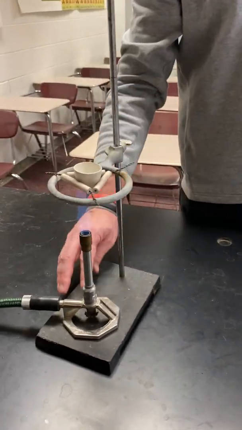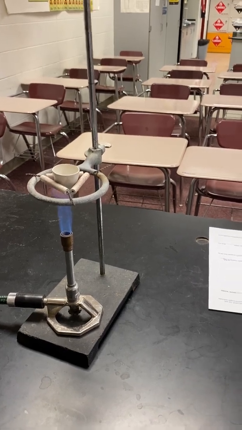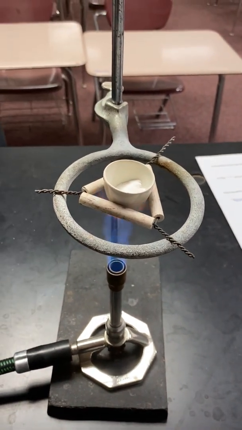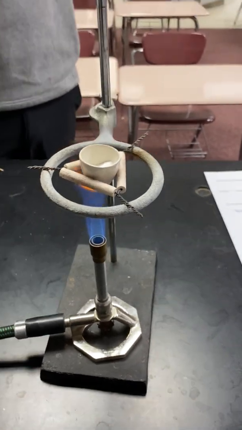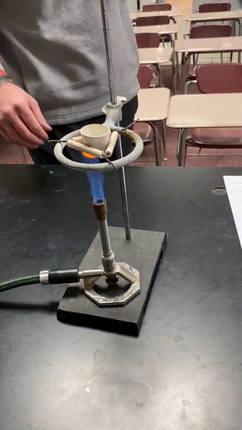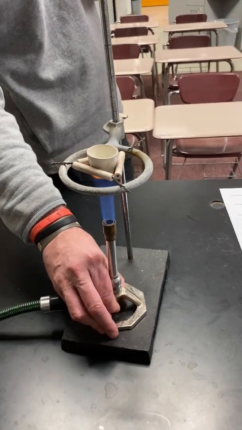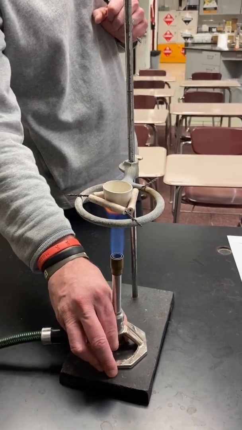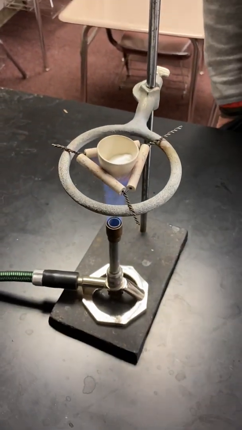And so what's happening here, the heat is encouraging the decomposition of the sodium bicarbonate. And after about 30 seconds or so of heating it here, we'll be able to raise the temperature up. So now we're going to heat this with a stronger flame for the next 7 to 8 minutes.